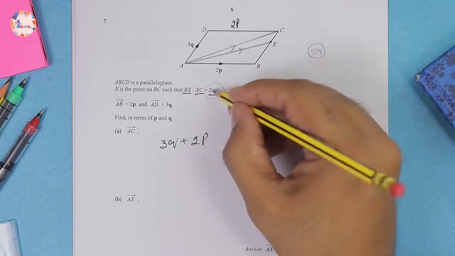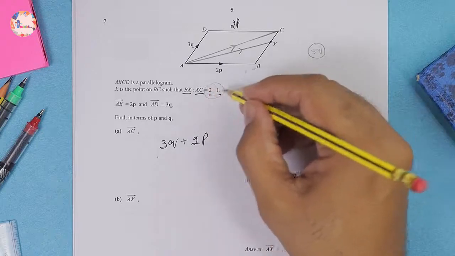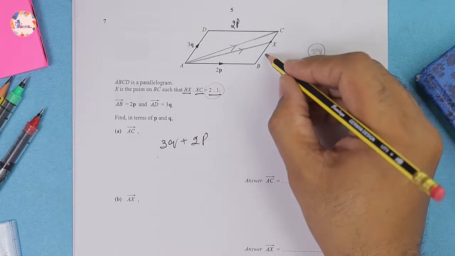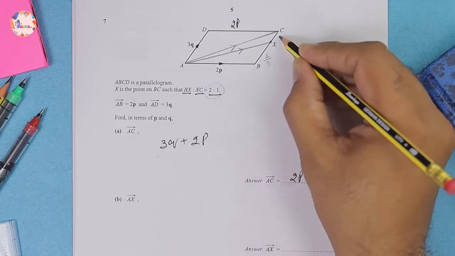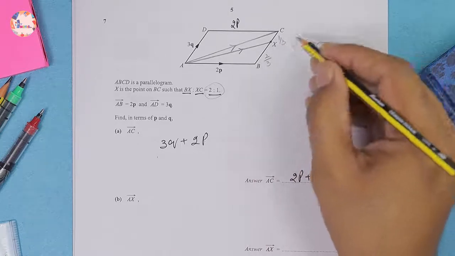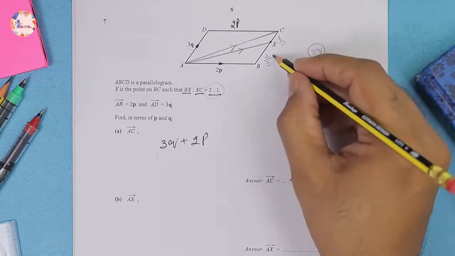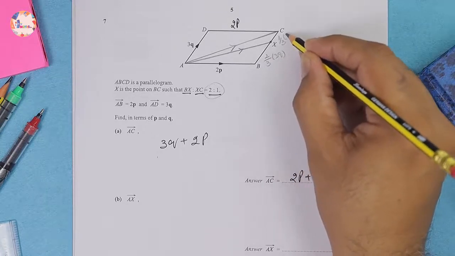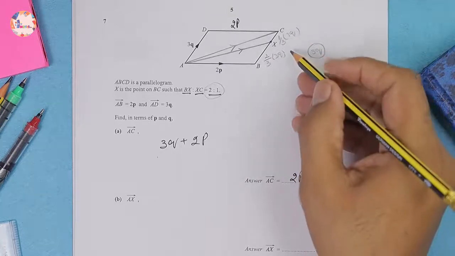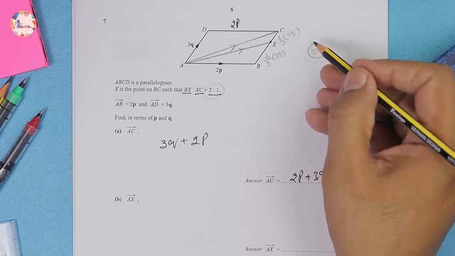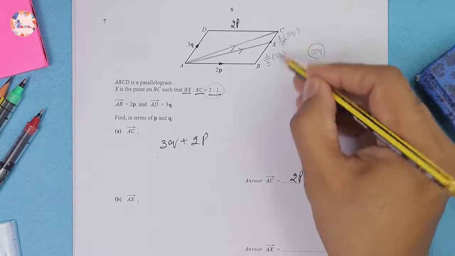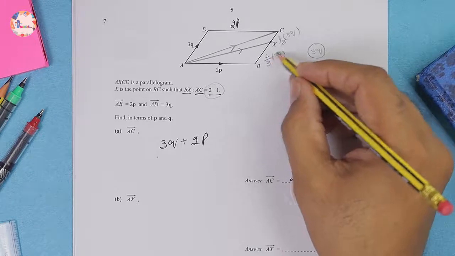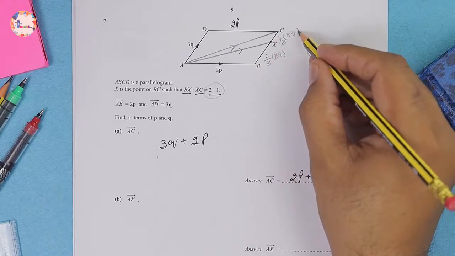BX is 2 and this is 1, so total parts are 3, so we'll be taking this one as 2 by 3 and this one as 1 by 3, of the total 3q, so we can cancel this. So this will be 2q and this portion will be q.